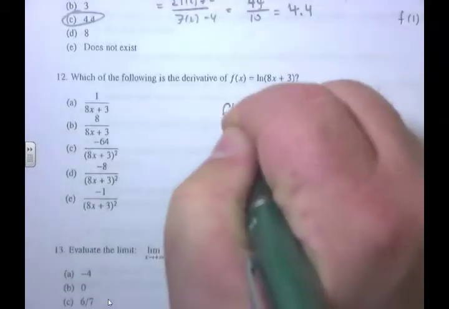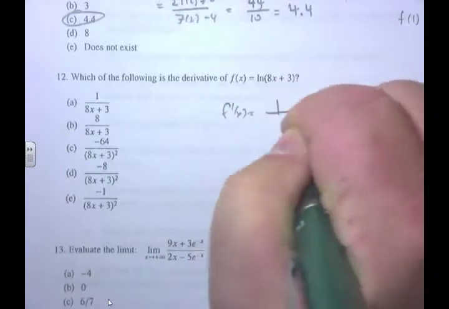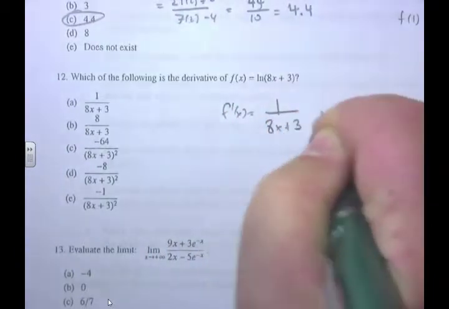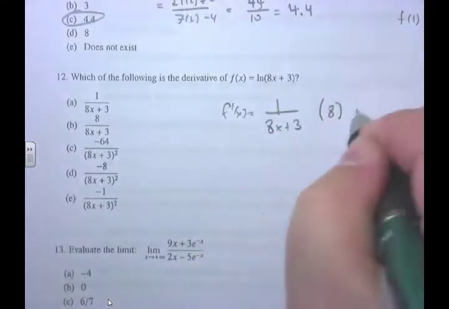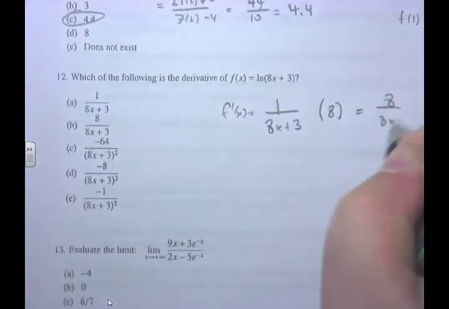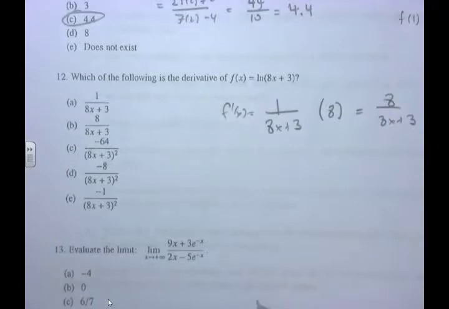So here we go. The derivative of this is going to be 1 over 8x plus 3 times the derivative inside. The derivative of 8x plus 3 is 8. So this is just 8 over 8x plus 3, which is answer B. Does that make sense? Another 10-second question. All right, number 13.